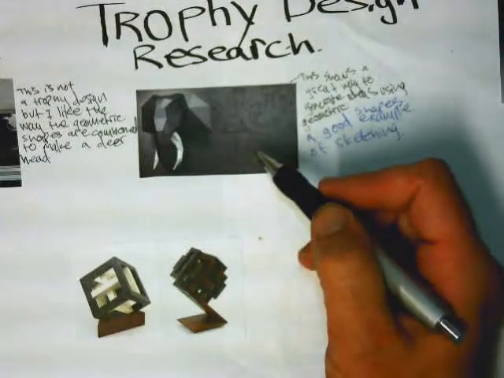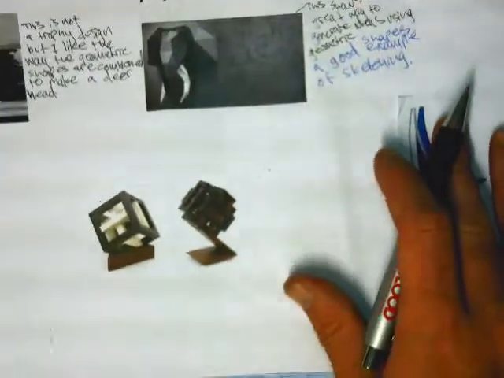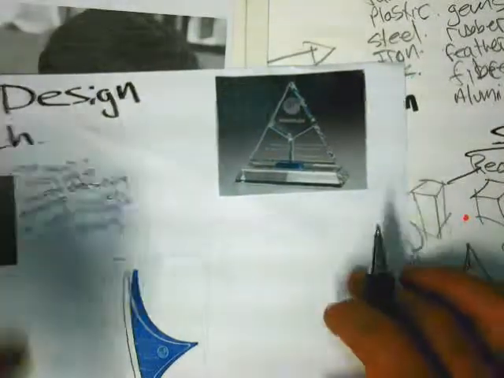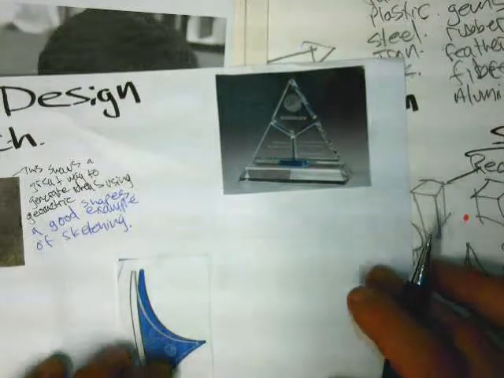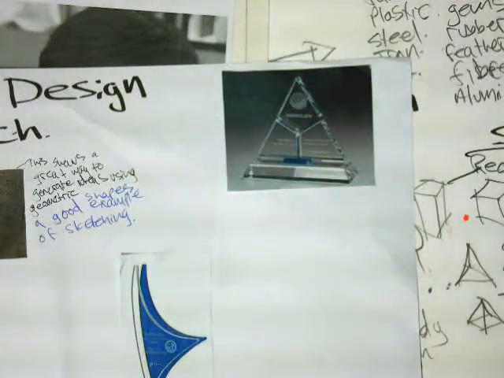Okay, so we're going for a trophy design. So let's have a look at this one. What can I see here? It's made out of glass, it's engraved, it's balanced, it's simple but effective. Okay, so what am I going to write about this?